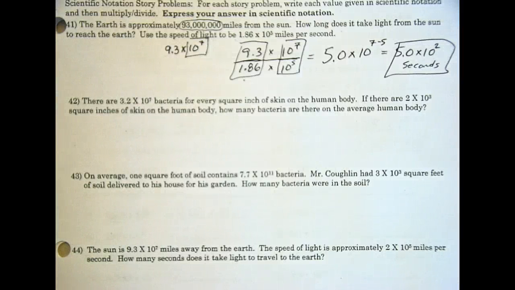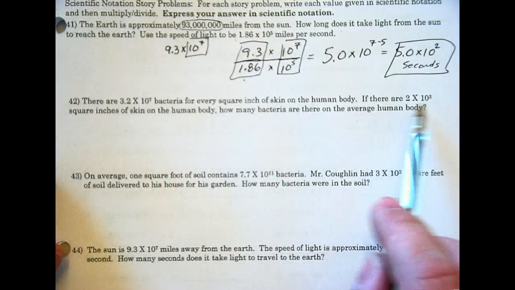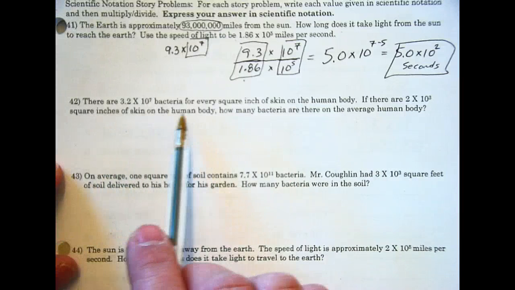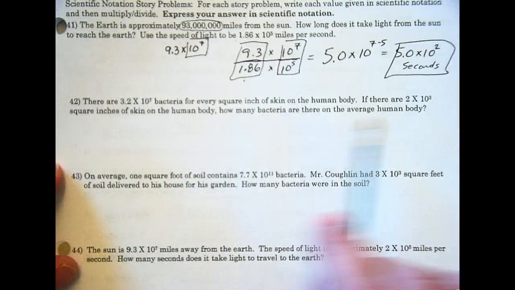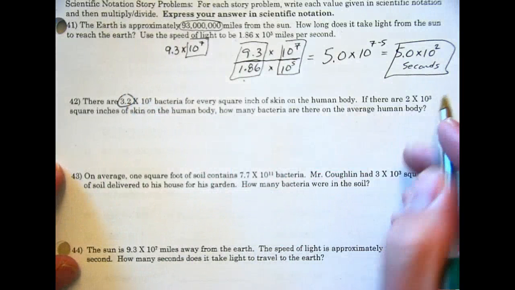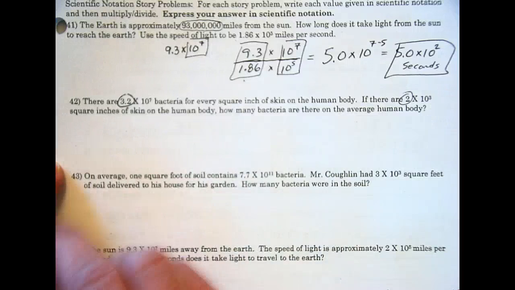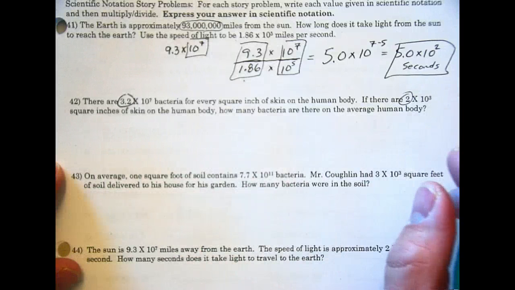Now some of you that don't like bacteria, you're maybe kind of freaking out a little now. It says there are 3.2 times 10 to the 7th bacteria on every square inch of the human body. If there are 2 times 10 to the 3rd square inches of the body, how many bacteria on the average body? So if there are 3.2 for every square inch, and there are 2 square inches, how do we do that one? Are we multiplying or dividing? Multiplication.